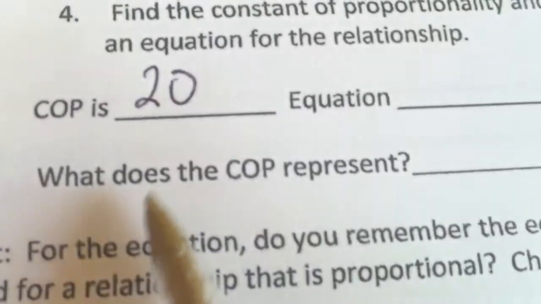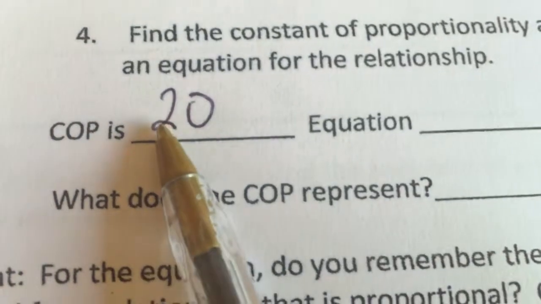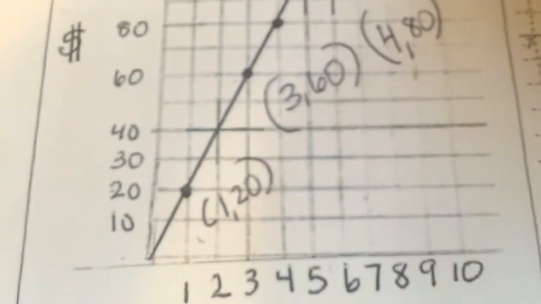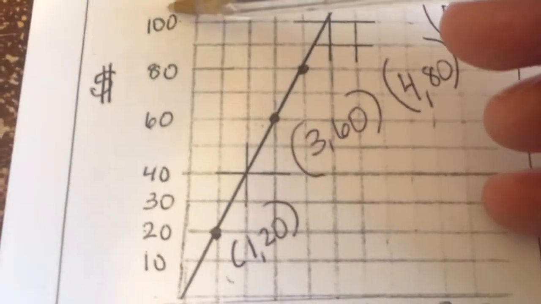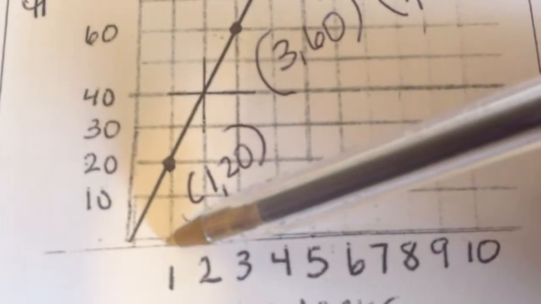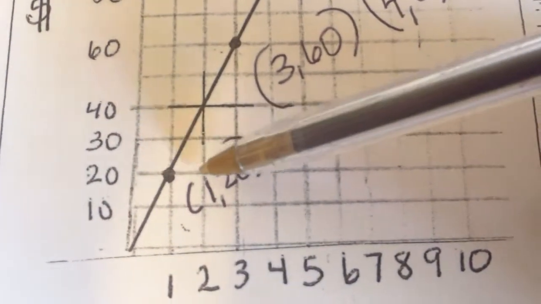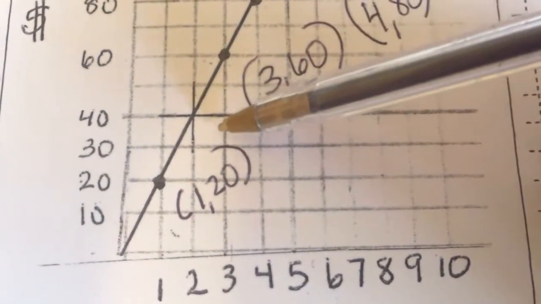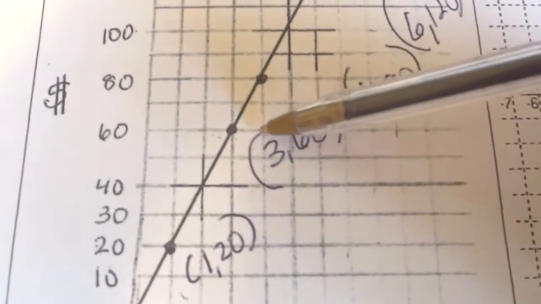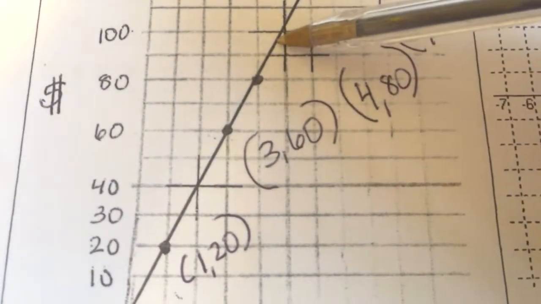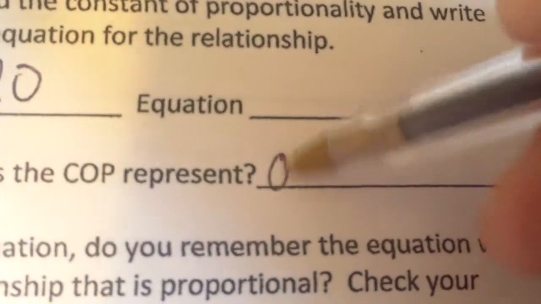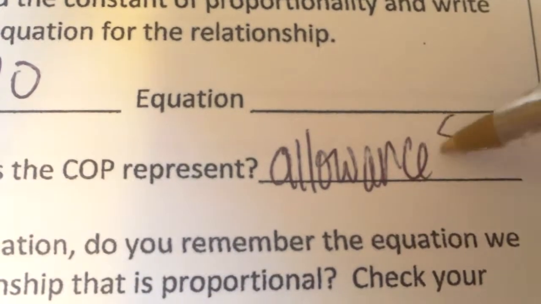Now let's go down to this right here. What does the constant of proportionality represent? If they change by 20 every single time, what does that mean? If these are weeks and this is money, that means every time it's 1 week, I go up $20 more. 2 weeks would take me to $40. 3 weeks would take me to $60. 4 weeks to $80. 5 weeks to $100. So I'm changing by 20 every week. So the constant of proportionality represents her allowance, which is $20 per week.